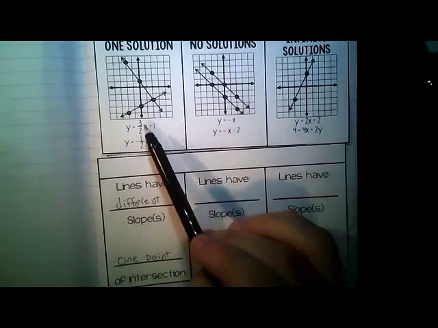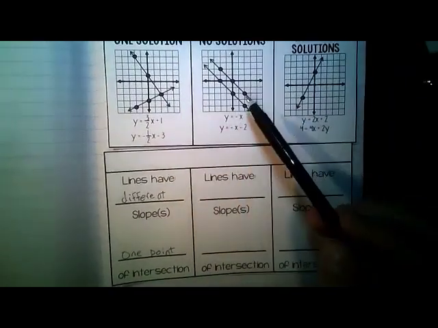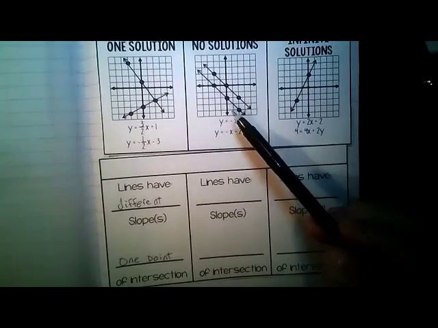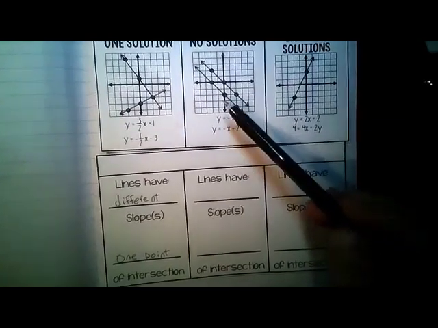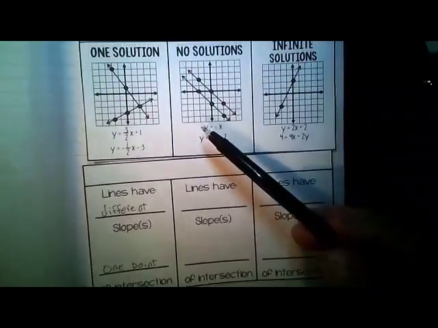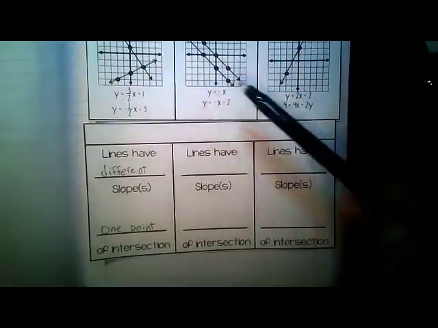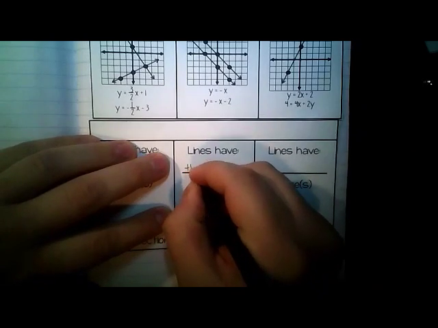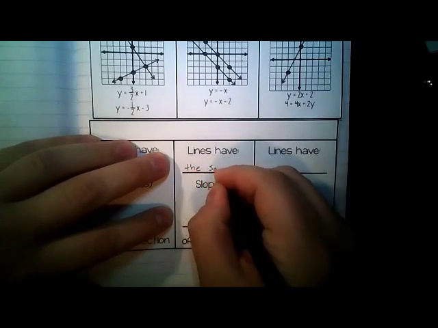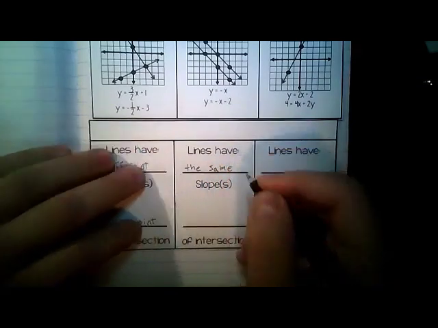Now, there's going to be occasions when there are no solutions to a system, just like we have no solutions to some regular equations. Okay? And no solutions occurs when lines have the same slope. Okay?